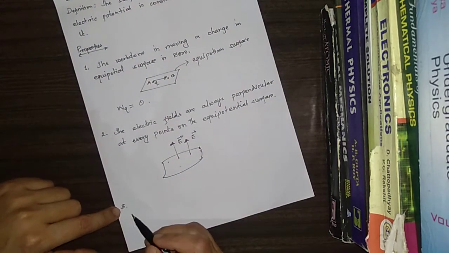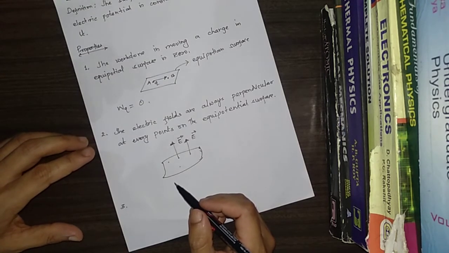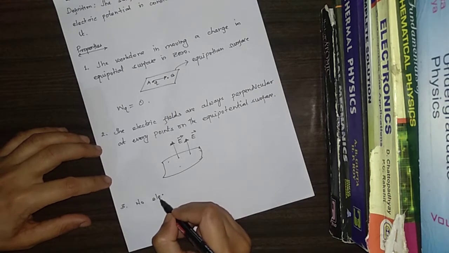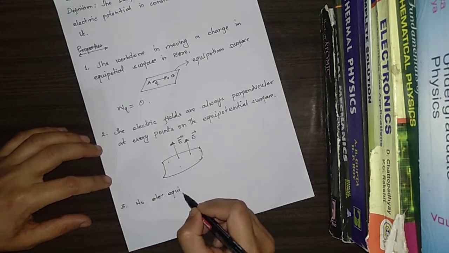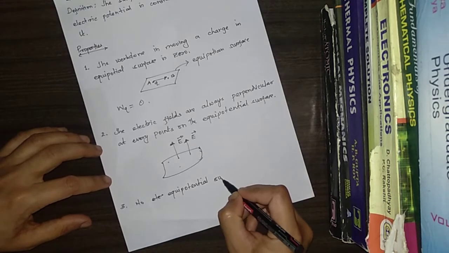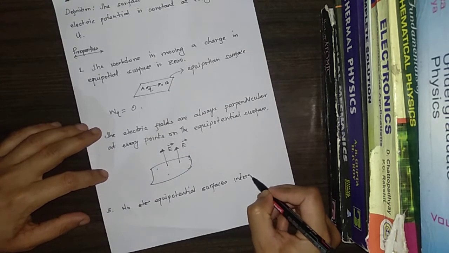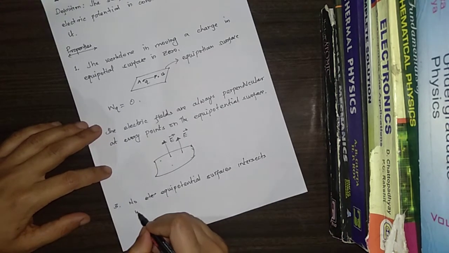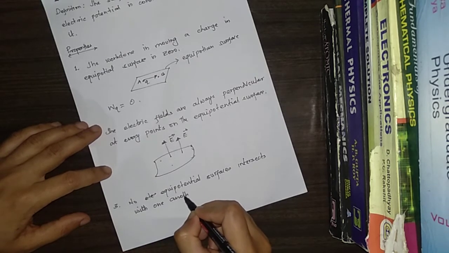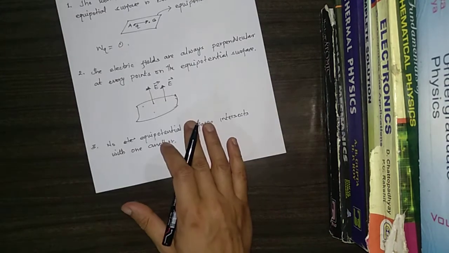Number 3 is no equipotential surfaces intersect with one another. So no two equipotential surfaces intersect with one another.